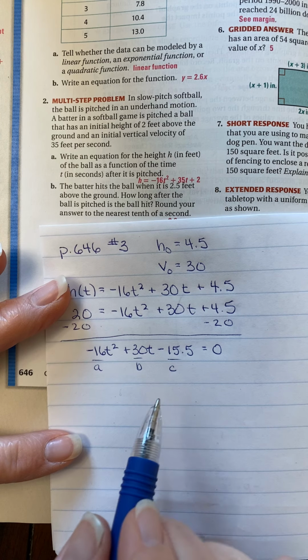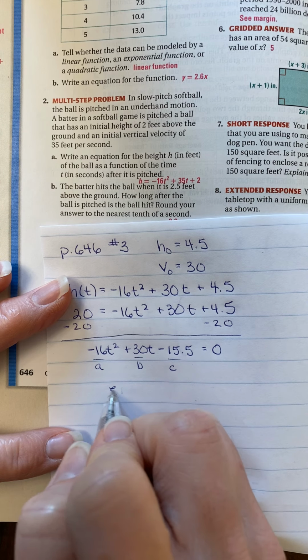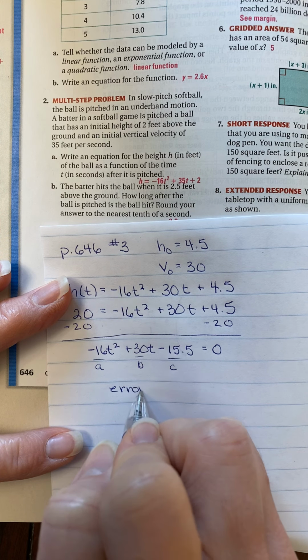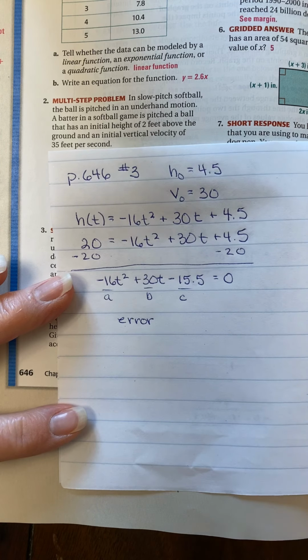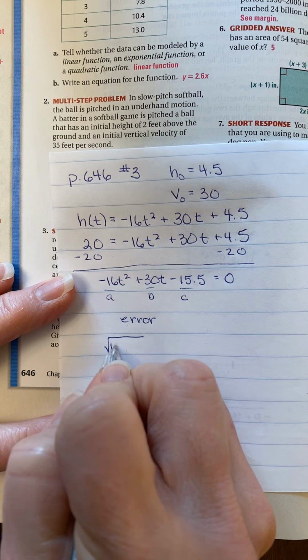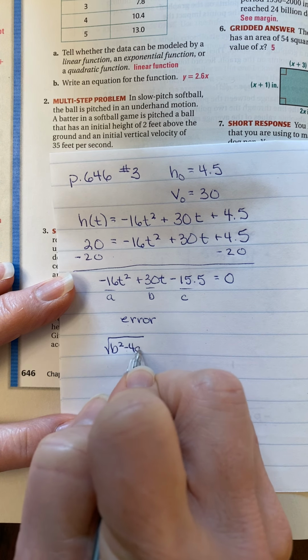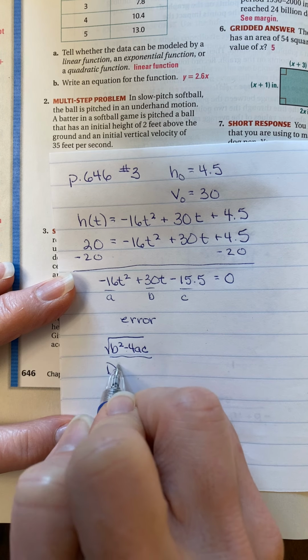When you do this and do it on your calculator, you will get an error message. We haven't quite talked about what that error message means so far, but in the quadratic formula, when you have the square root of b squared minus 4ac, this little doozy in here is called the discriminant.